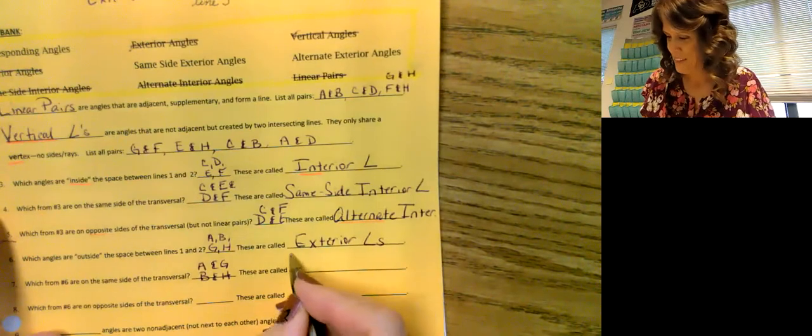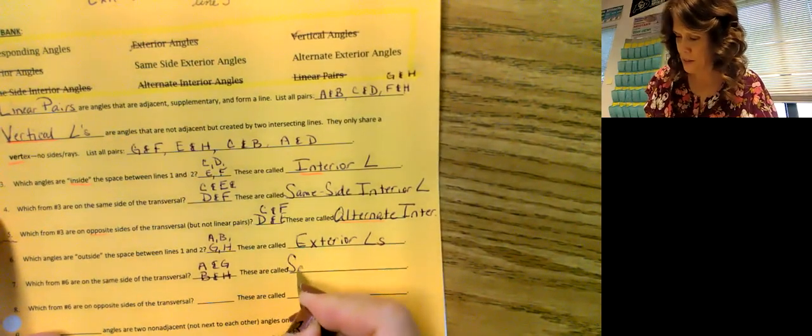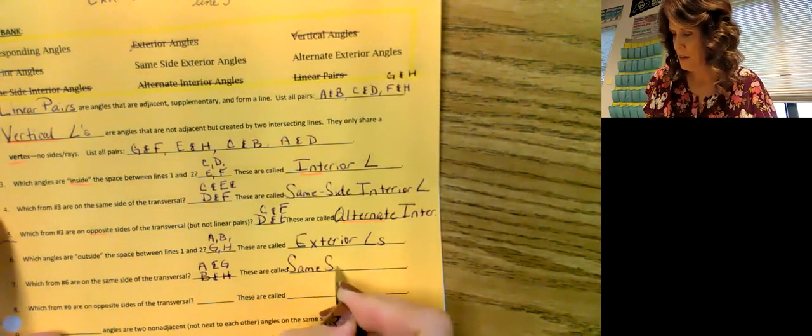Same side exterior angles. It's going to be a tight squeeze here. Same side exterior. Remember, sometimes we call that consecutive. And cross that off. All right, well, we're running out of options, so this should get much easier, right?